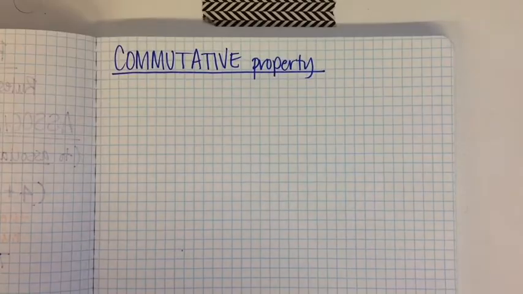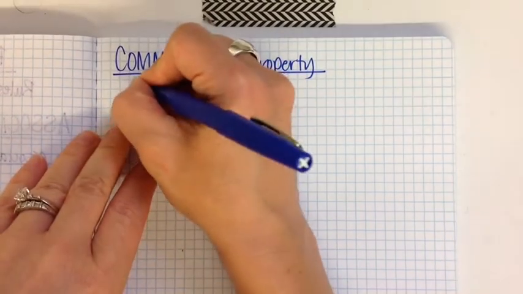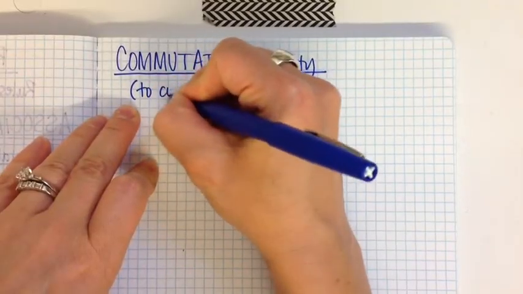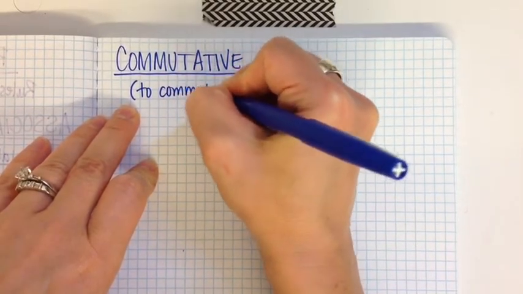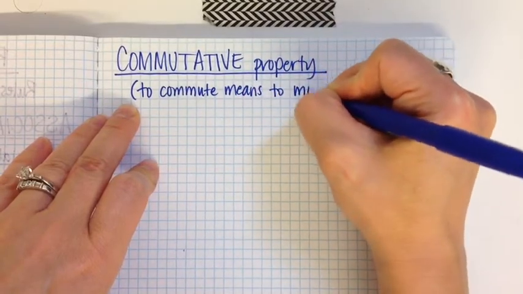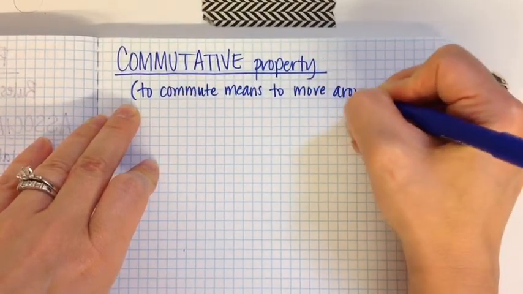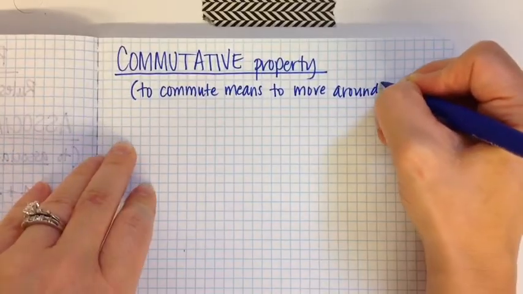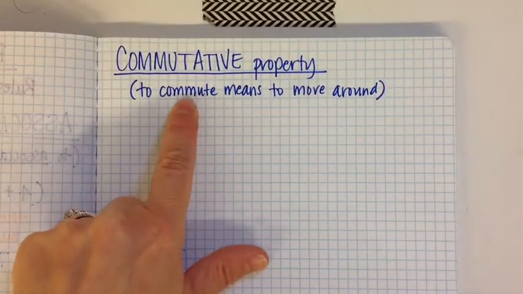And so that has to do with this rule or trule in math because the numbers are commuting, the numbers are moving. So let's write: to commute means to move around. Our numbers are going to do the commuting.